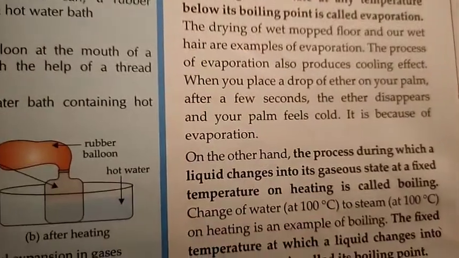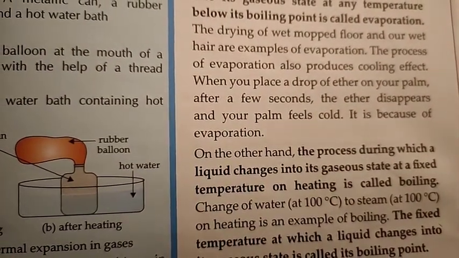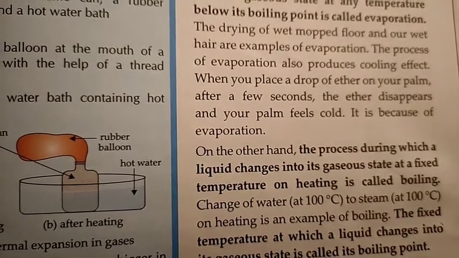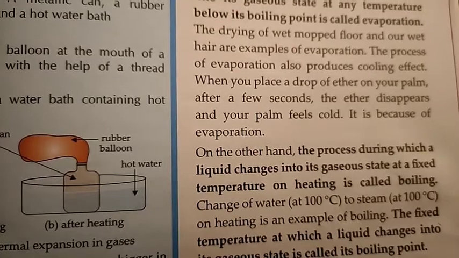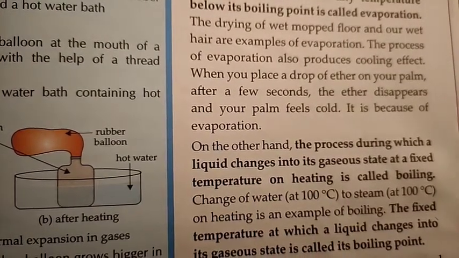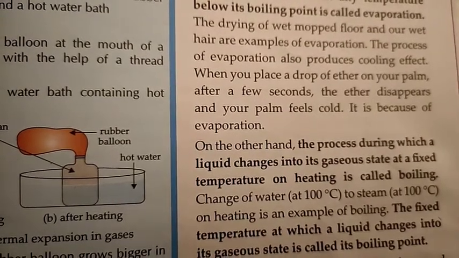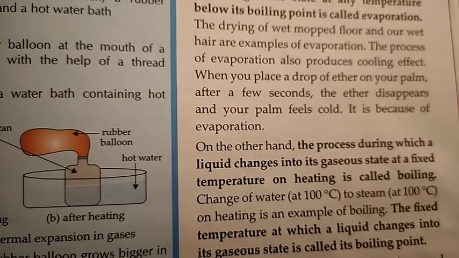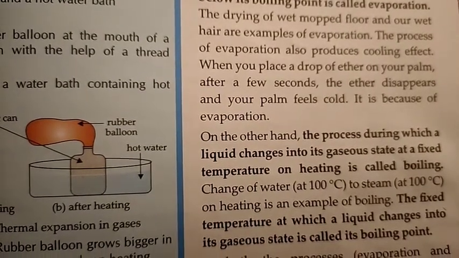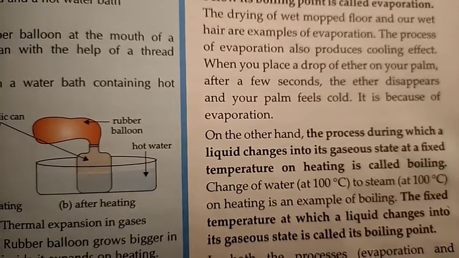Now what is boiling? It is the process during which the liquid changes into its gaseous state at a fixed temperature on heating, and this fixed temperature is called the boiling point. Like change of water at 100 degrees Celsius to steam at 100 degrees Celsius on heating is the example of boiling. And this fixed temperature at which a liquid changes into its gaseous state is called the boiling point.